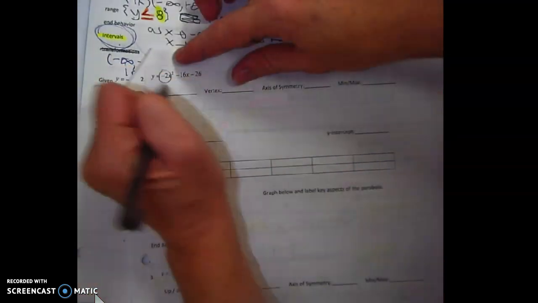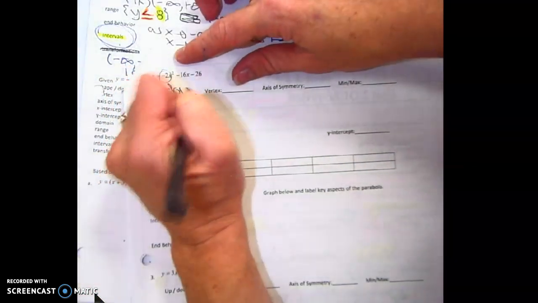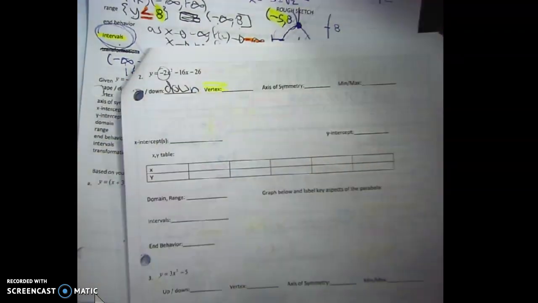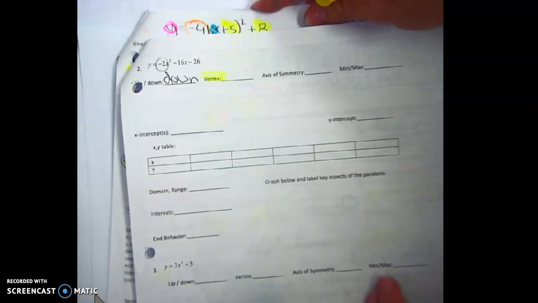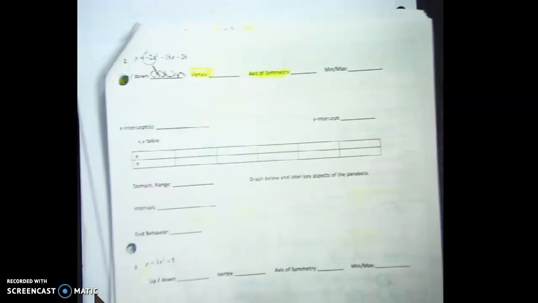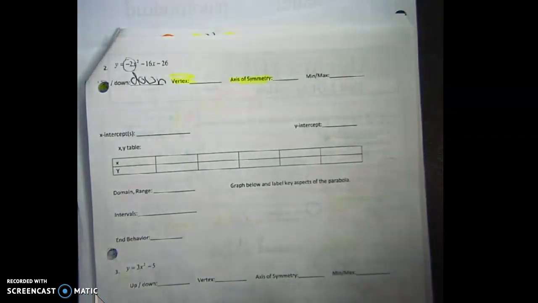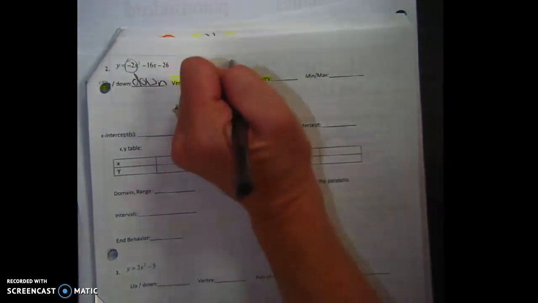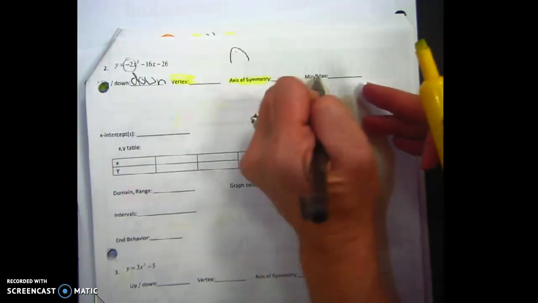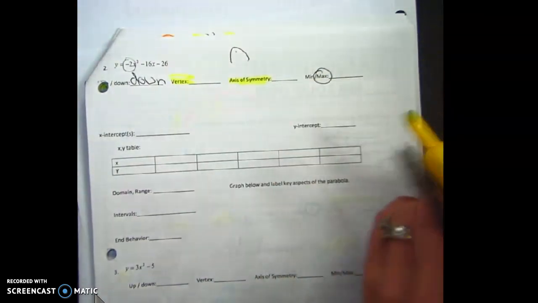All right. This one, because that is negative, that means I'm going down. I can't find the vertex right away because it's in standard form. Life is a lot easier in vertex form to find the vertex. That's why they created it. Things started with standard form, but then they realized that it wasn't as useful as vertex form. So it's down, so that's a max. And then once I get the vertex, I'll state it.